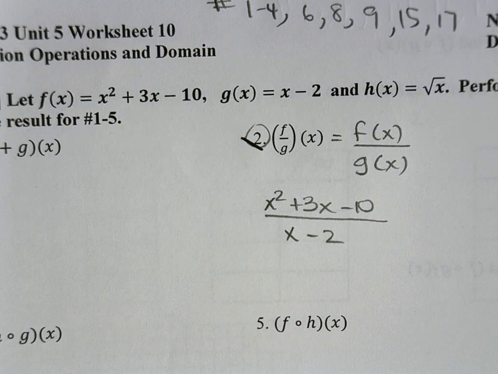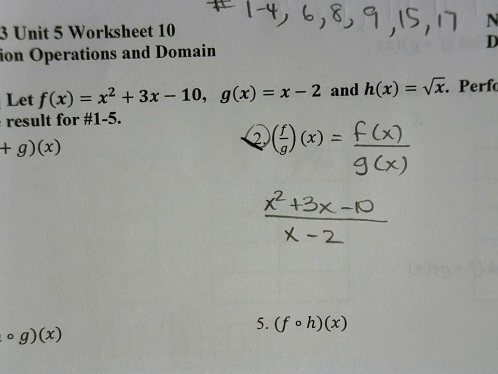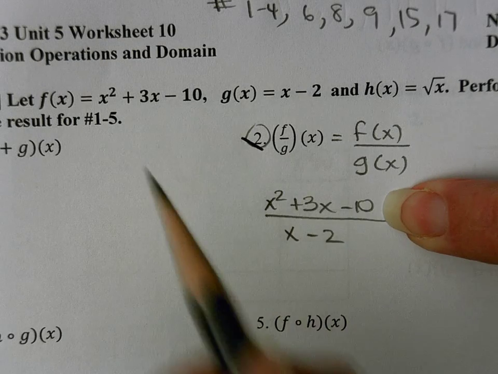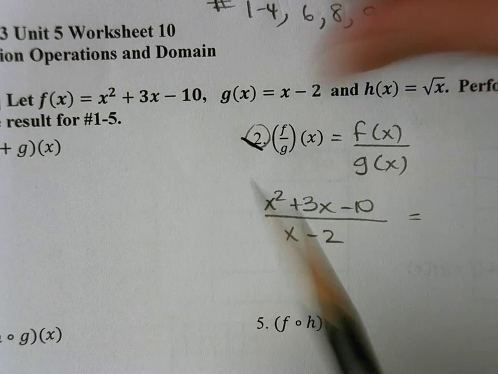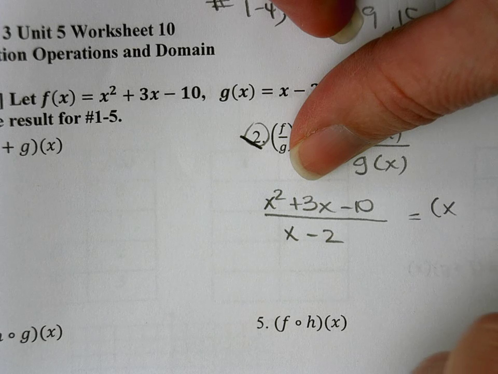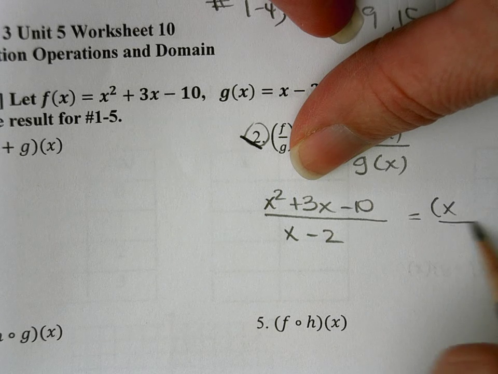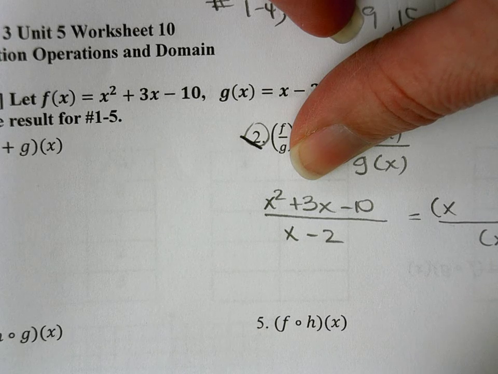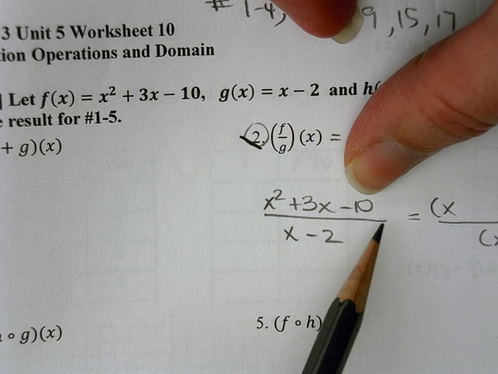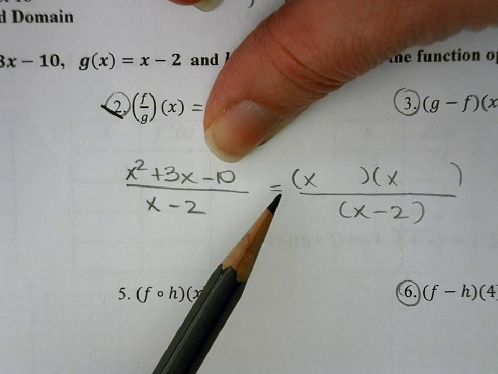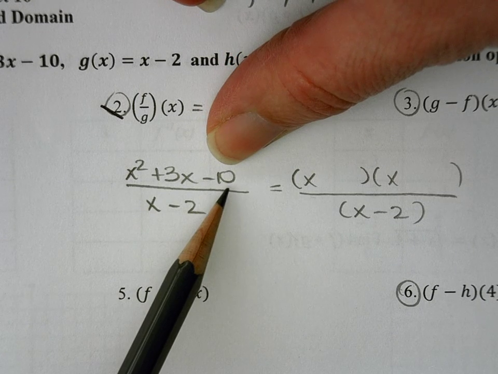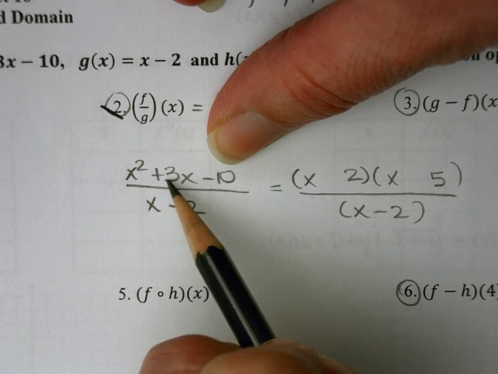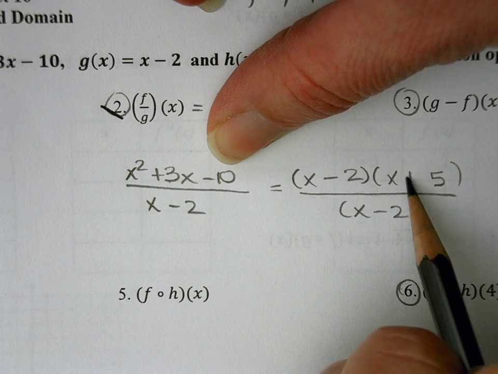And then whenever I have a fraction, I always want to see, can I factor and reduce? For the numerator, I can factor that because it's a quadratic, so I can rewrite this into its factors. The denominator does not have a squared term and no GCF, so it's going to stay x minus 2. Here my factors of 10 are 1 and 10 and 2 and 5, and the pair of numbers that will work are going to be 2 and 5. And I want 5 to be positive and 2 to be negative.